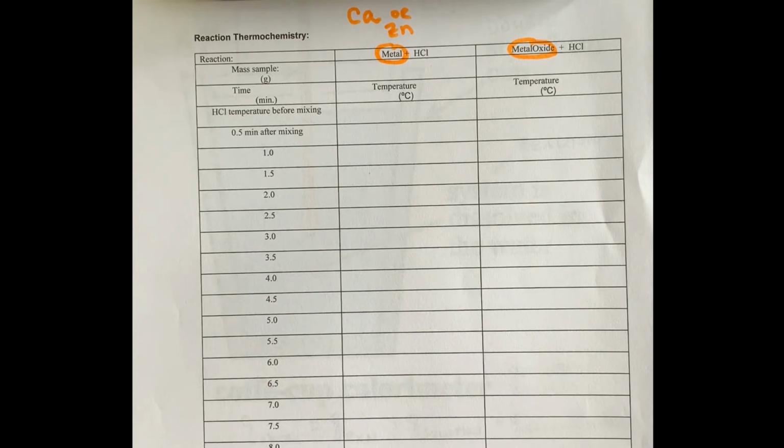Let's go to our presentation again, and then we'll come back here and do a sample set of calculations. All right, so as you can see, you're going to be provided with a data sheet that has values of temperatures read as the reaction progresses. So let's go here to our screen and see how we're going to handle this.